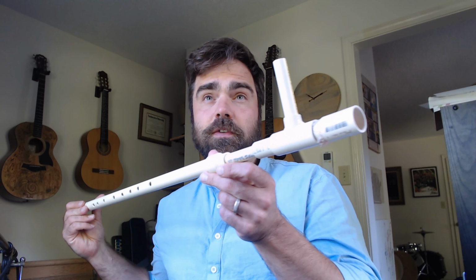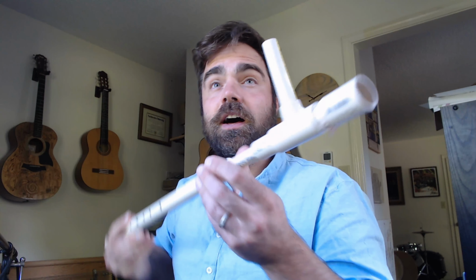And here's another little quirky example. This is called a mamook. This is something I invented, though I'm not the first to do something like this. This operates in a similar way, where inside this PVC pipe there's a little piece of a plastic shopping bag that's a membrane.